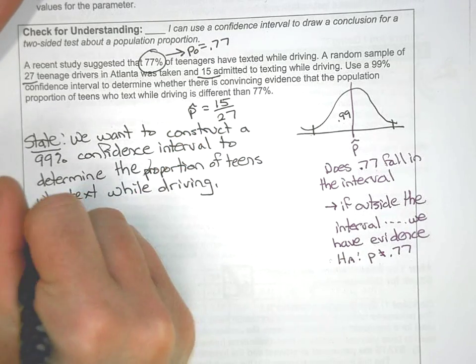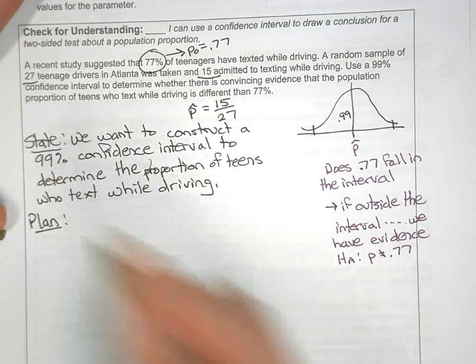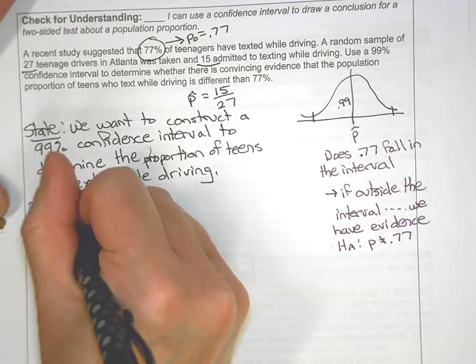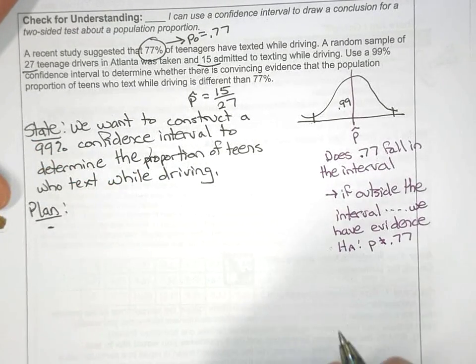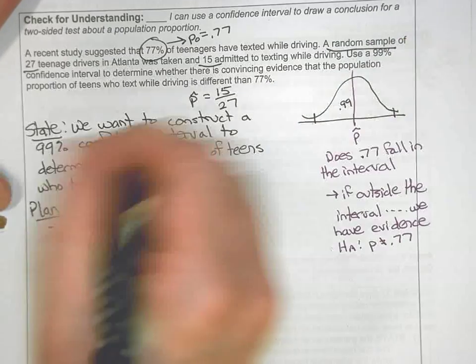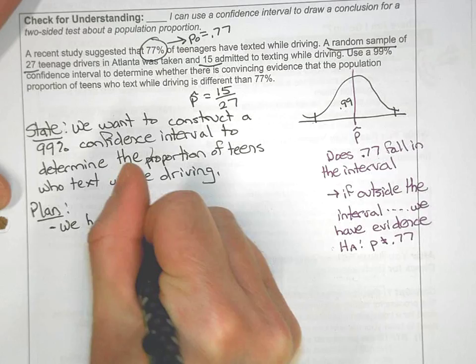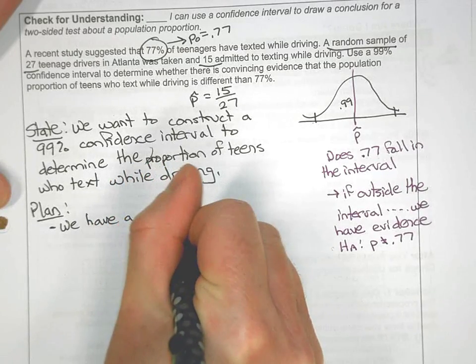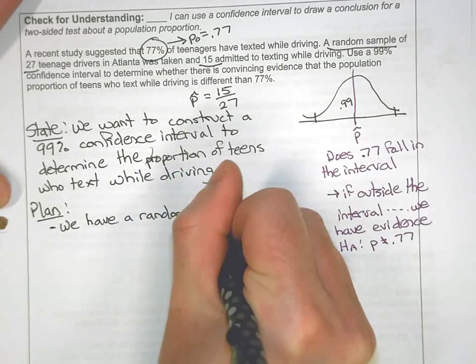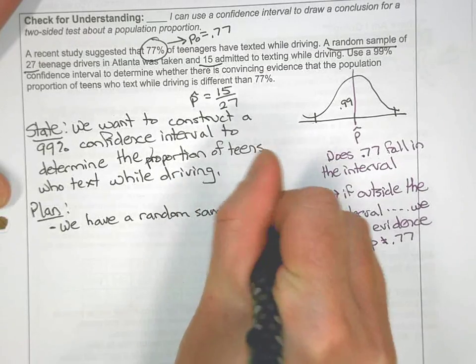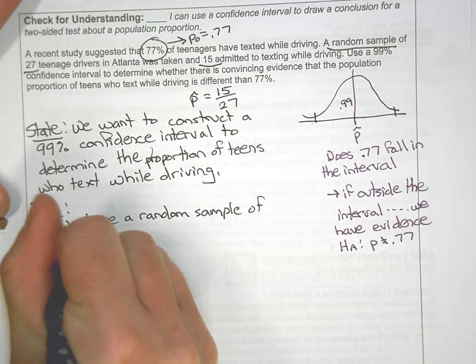The plan. First one is that random sample, which they told us we had, so we have a random sample of 27 teen drivers.